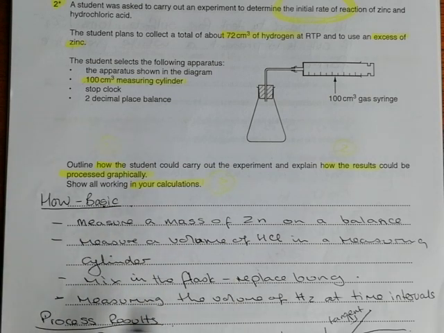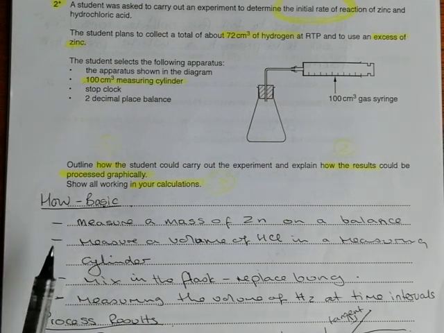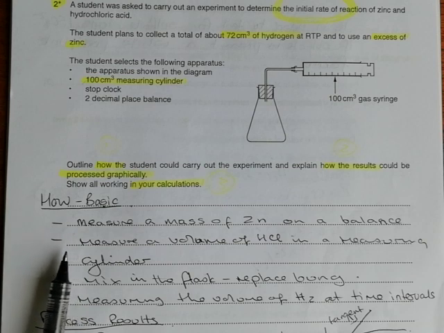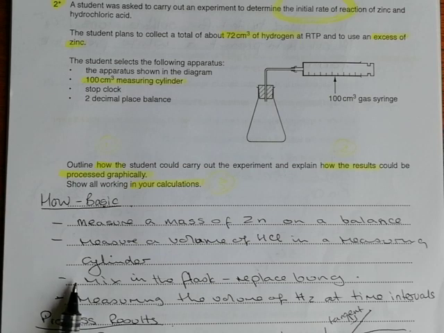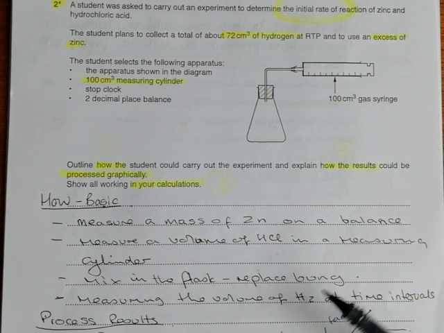So just do the little idiot's guide bit to it. Tell the examiner exactly what you're going to do. You're going to measure a mass of zinc on a balance. You're going to measure a volume of the HCl in a measuring cylinder. You're going to mix them in the flask. You're going to replace the bung, and you're going to measure the volume of hydrogen at time intervals, not just the final amount. We want an initial rate. Now we want to see how this rate is changing over time, so we need time intervals.